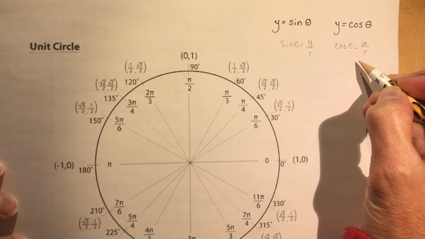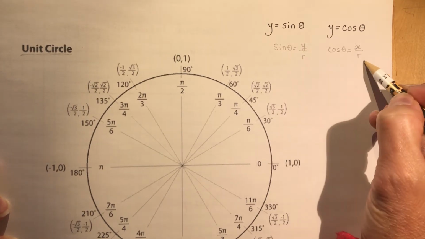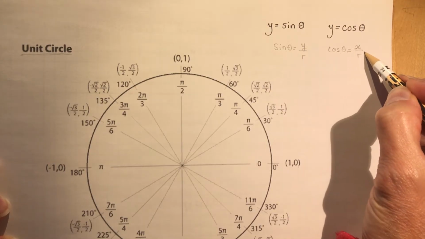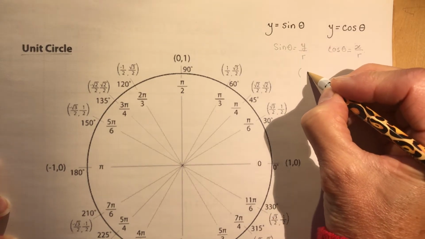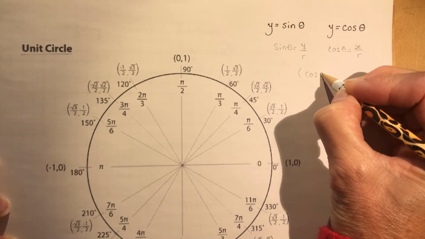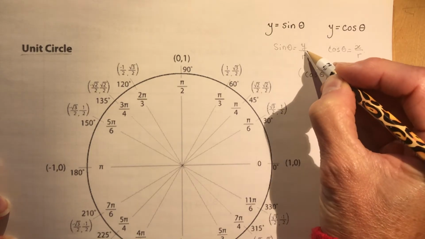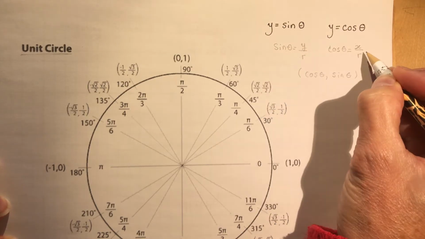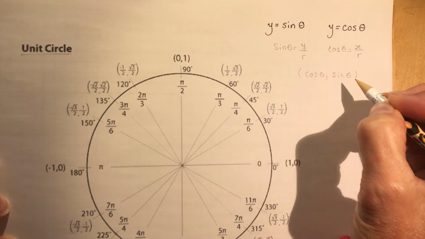Now, what happens if we're using a unit circle and r is 1? Well, that just means that sine theta would be y and cos theta would be x, right? So we actually end up with coordinates cos theta, sine theta, because if r equals 1, then y is sine theta, x is cos theta. So we have coordinates, cos theta, sine theta.